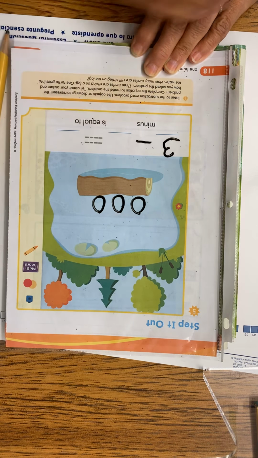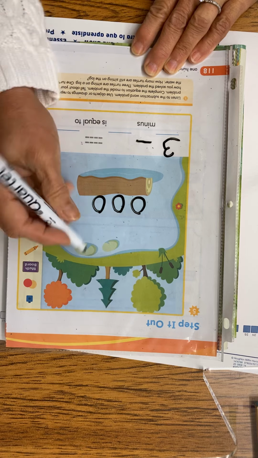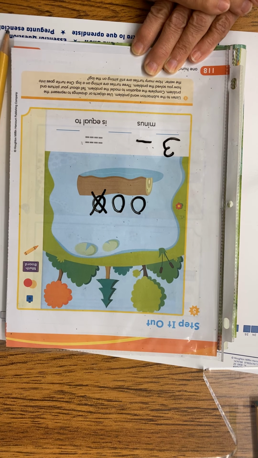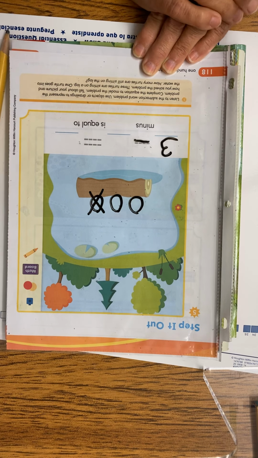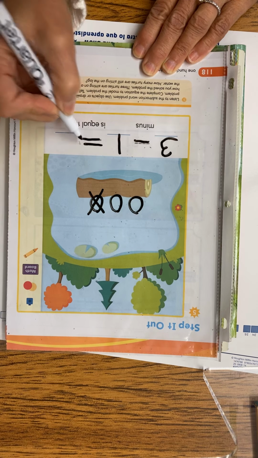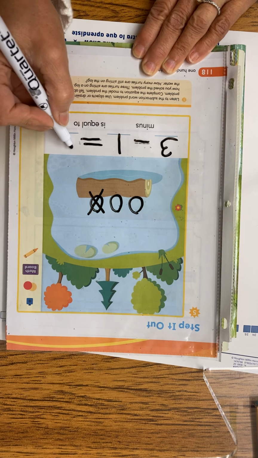Minus 1 turtle goes into the water. 1 of them's going in the water. Put an X on it. 3 of them minus the 1 that goes in the water. So we have to write a 1 here. Equals 3 minus 1 is equal to, how many are left on the log? Not the frog, the log. Good, 2 of them. So let's go ahead and write a 2.